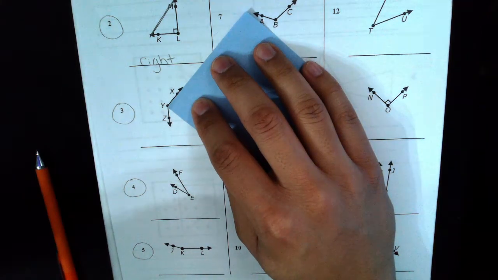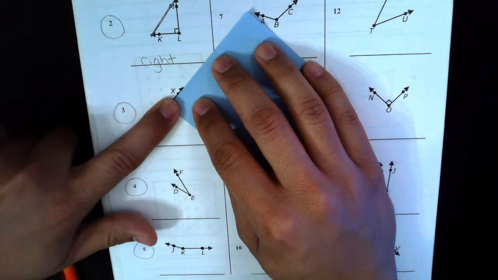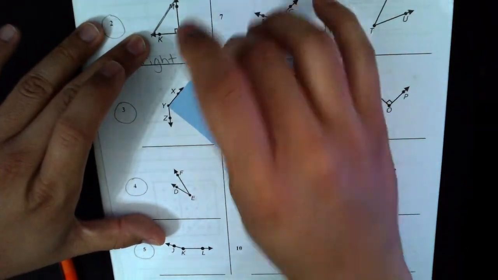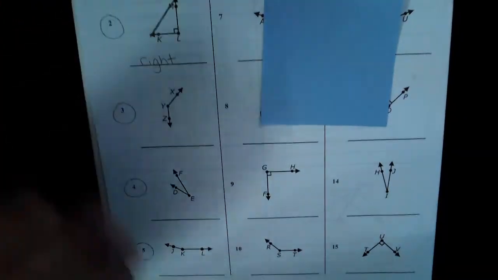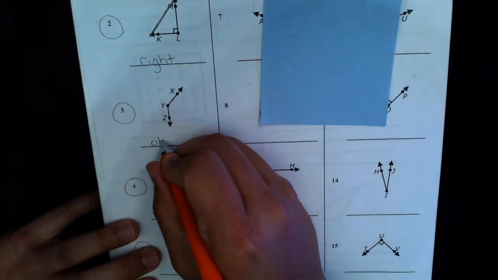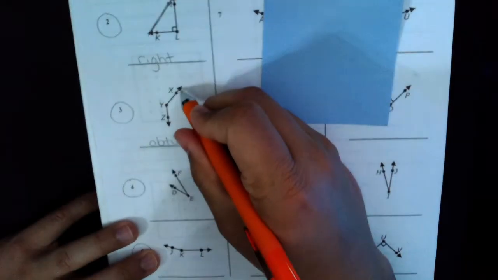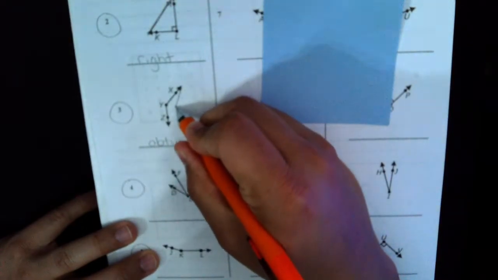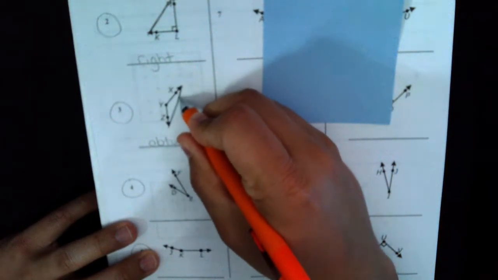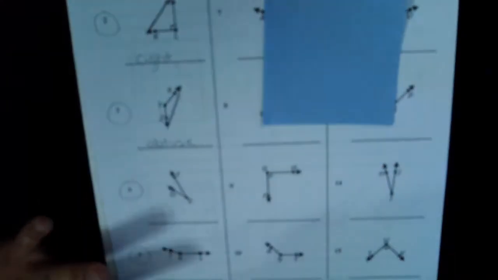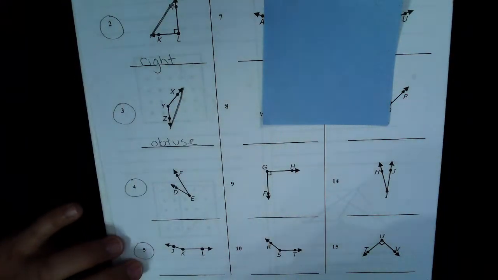What kind of angle was it when one of the sides is sticking out? It would be an obtuse angle. So angle 3 was an obtuse angle. And again, if I take a line, connect my other lines, I end up with an obtuse triangle.